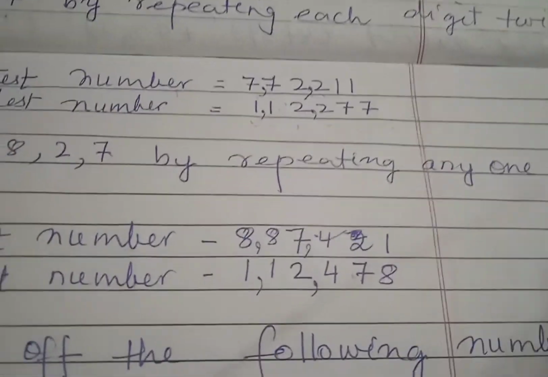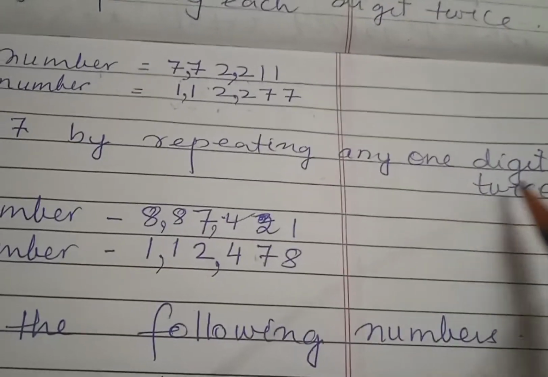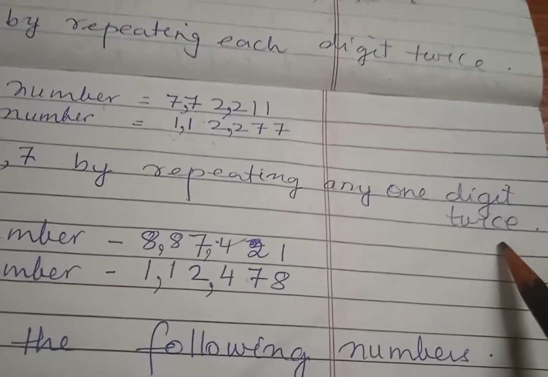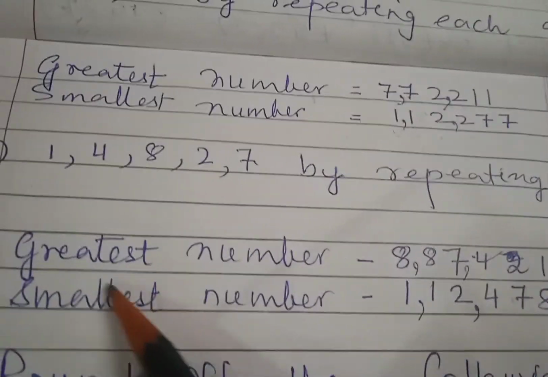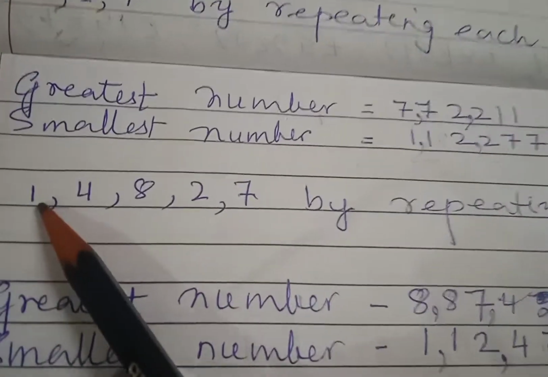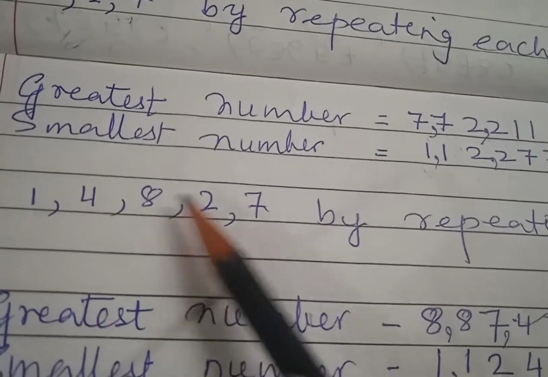Coming to number C, the digits are 1, 4, 8, 2 and 7. And what we have to do is, by repeating any one digit twice, prepare the greatest number of 6 digits. So how many digits do we have here? 1, 2, 3, 4, 5.